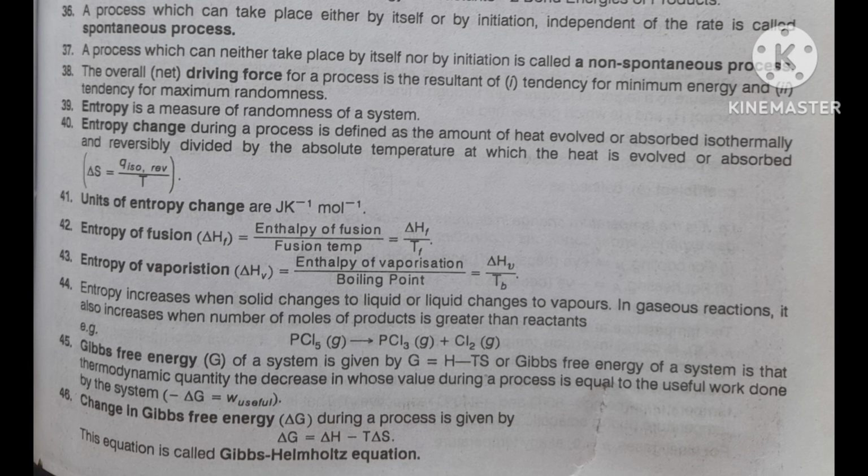Now again, a very important concept I am going to discuss: Gibbs free energy. It is denoted by capital G, and the change is denoted by delta G. What is this? Gibbs is the name of a scientist. Free energy, the name itself is called free energy. In simple meaning, free energy is the energy available to do work.